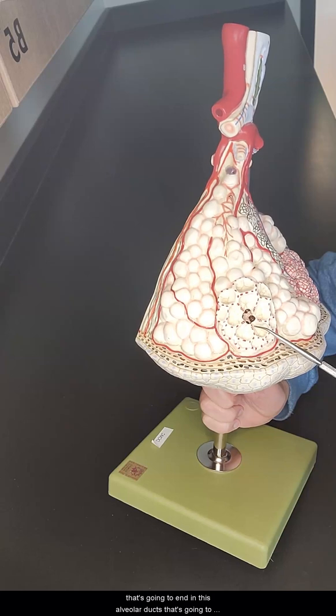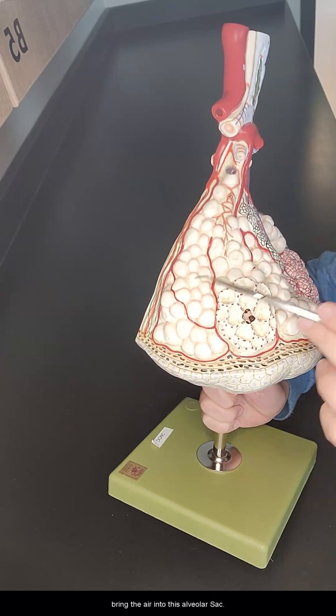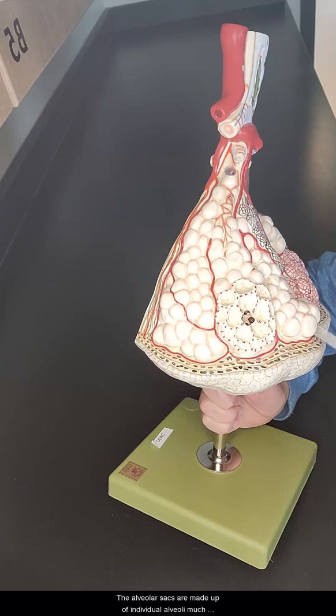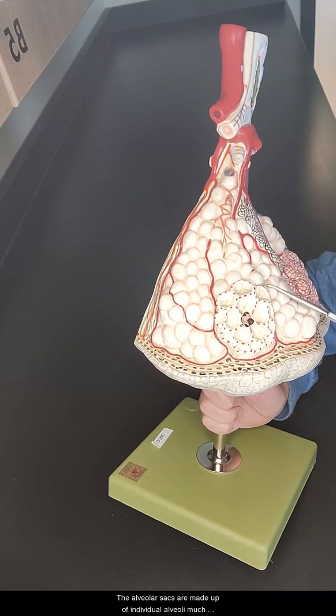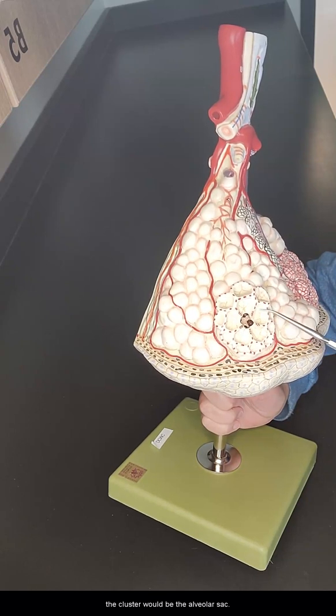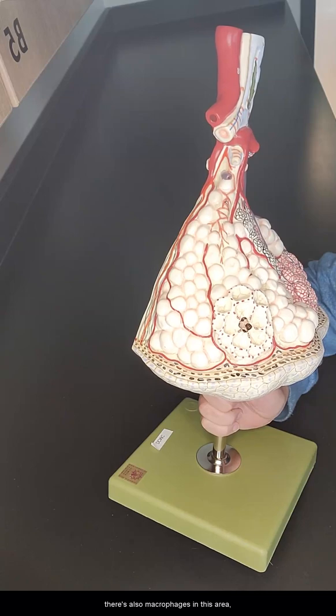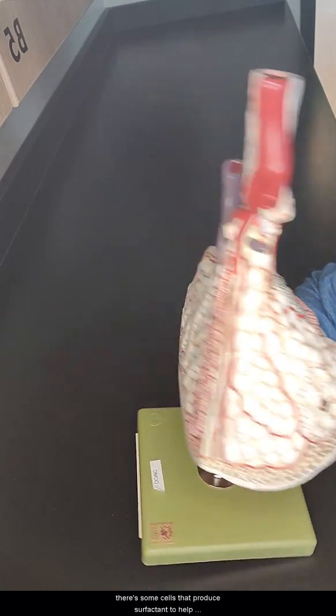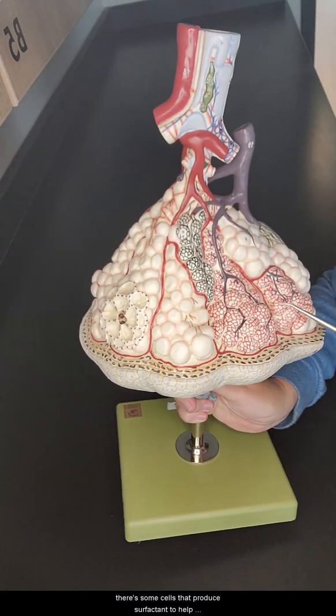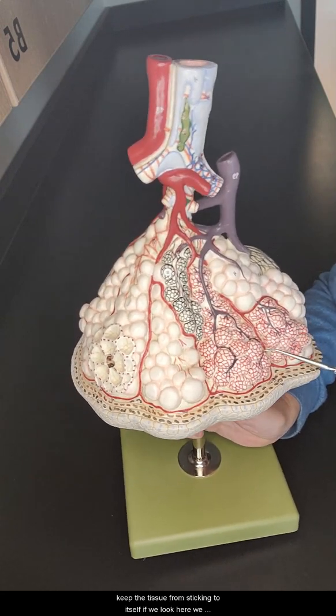The alveolar sacs are made up of individual alveoli, much like a bunch of grapes. So the alveoli is the individual grape, the cluster would be the alveolar sac. The alveoli are made up of simple squamous epithelium, so it's going to be easy for gas exchange to occur. There's also macrophages in this area, and there's some cells that produce surfactant to help keep the tissue from sticking to itself.